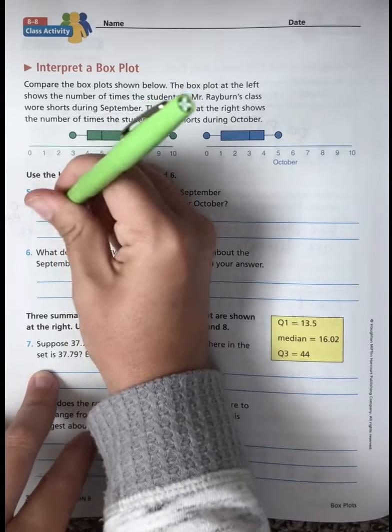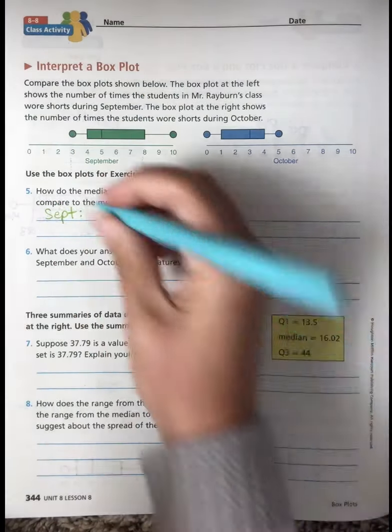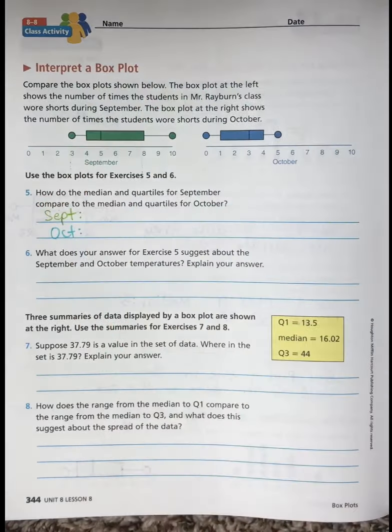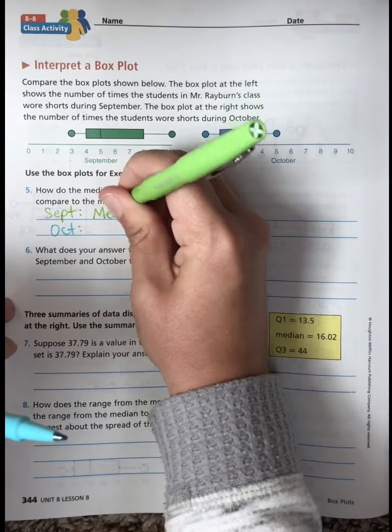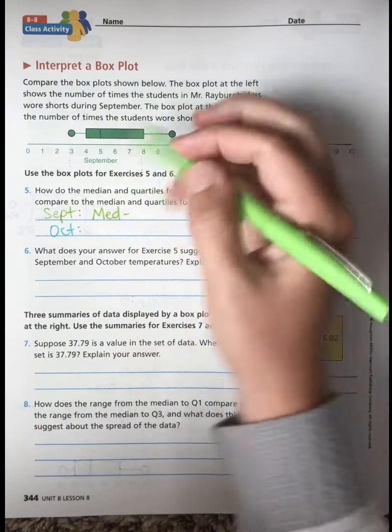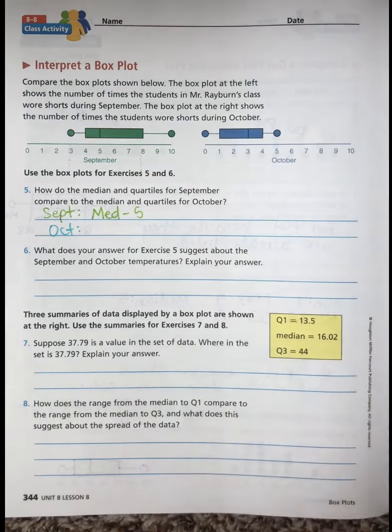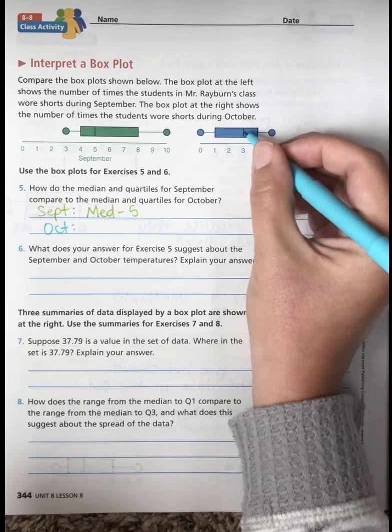So I'm going to put September data on this first line. I'll put October data on this second line. So we have the median for September is that line, which is 5. The median for October is the line right here in the middle, which is 3.